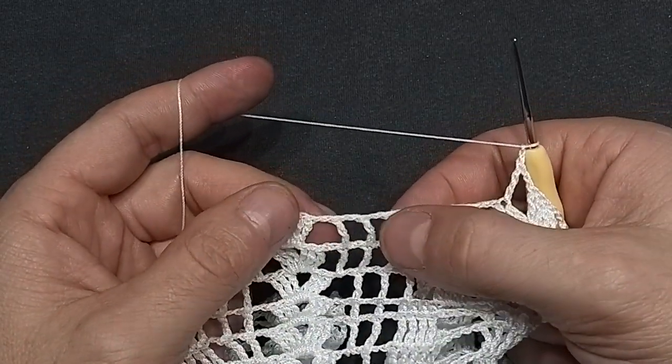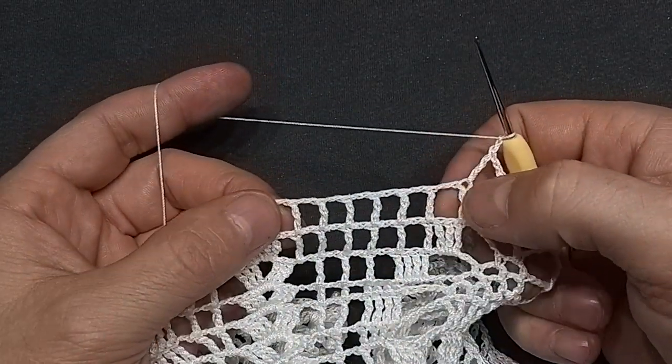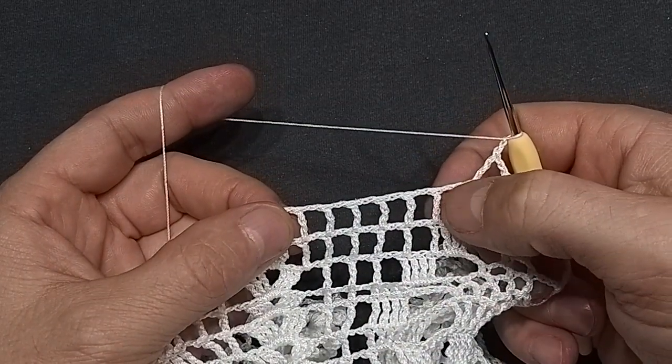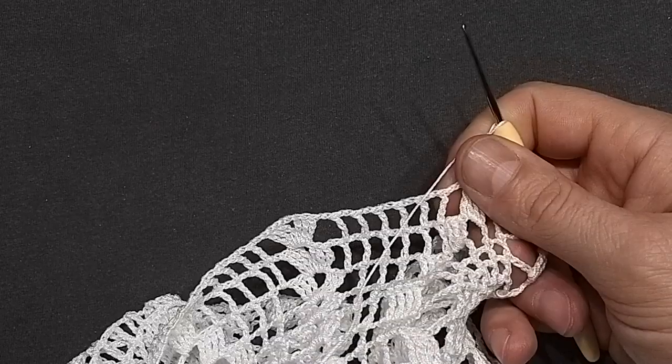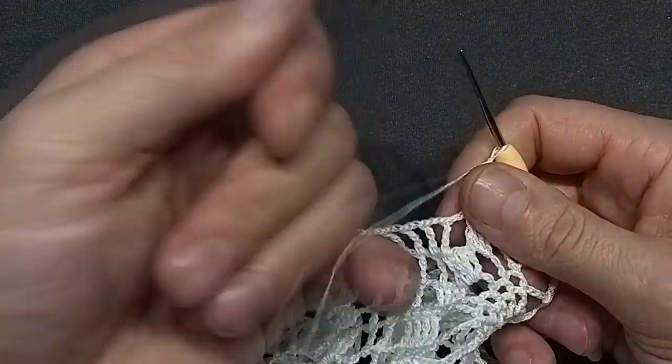1 2 3 4 5 6 treble crochets and chain 2 between, and we will work treble crochet in each one of them, and again chain 2 between these treble crochets.